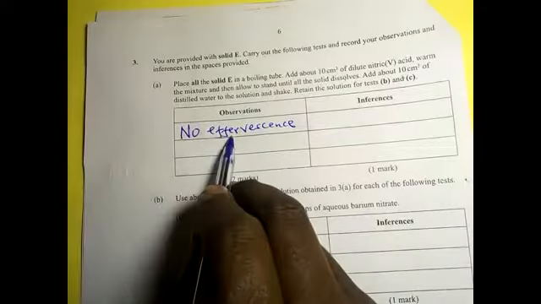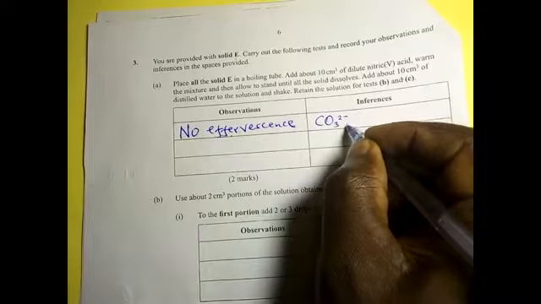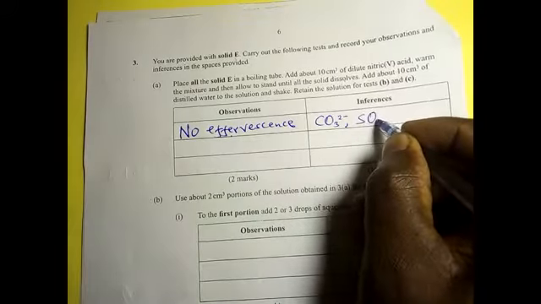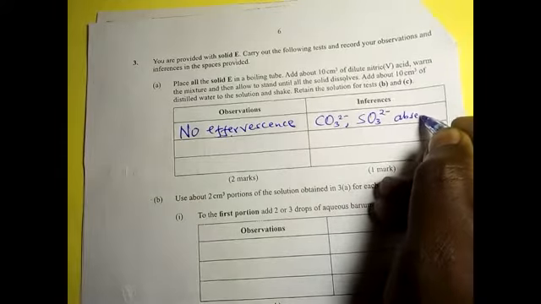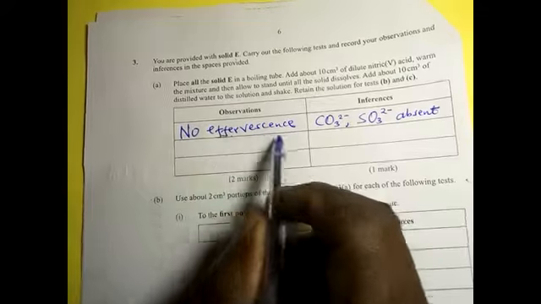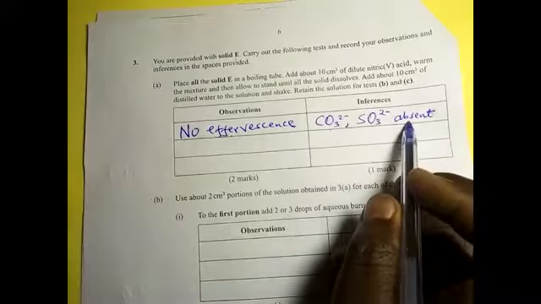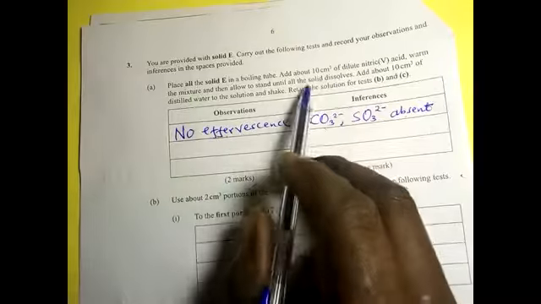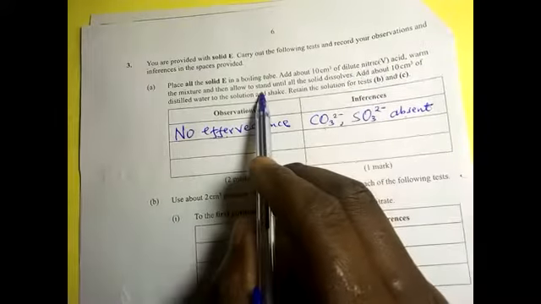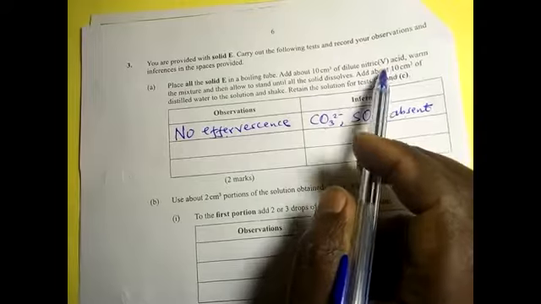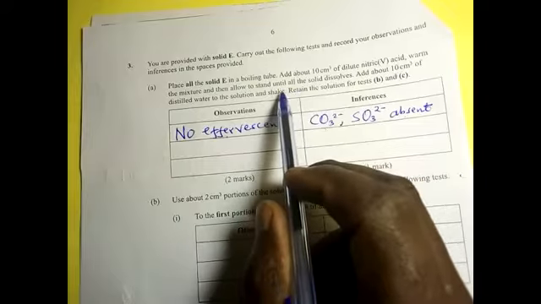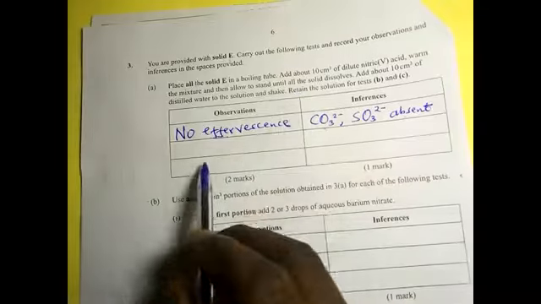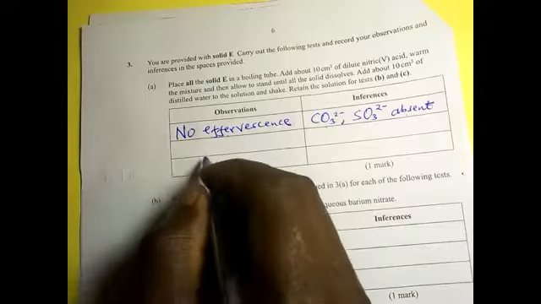So if there is no effervescence, it means that the carbonate and the sulfite are absent. If there was effervescence, then the carbonate and the sulfite are present. That is observation number 1 for adding the acid. And after that, you are supposed to add water. What happened? Did the solid dissolve to form a colorless solution, or which color? What was the color after dissolving in water? That is another observation you need to make.